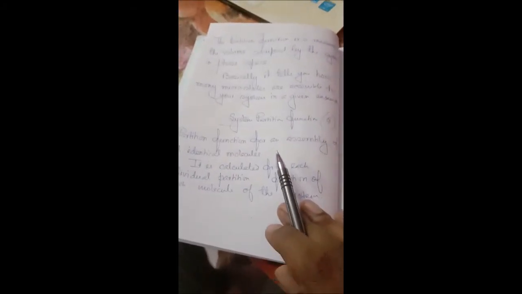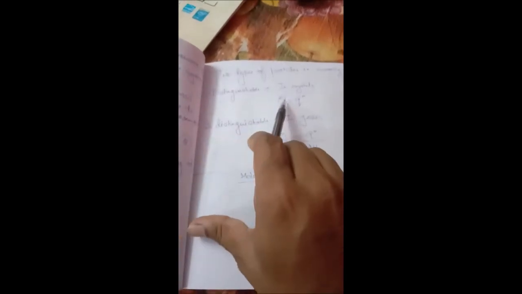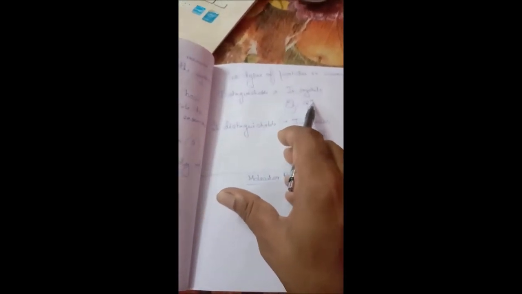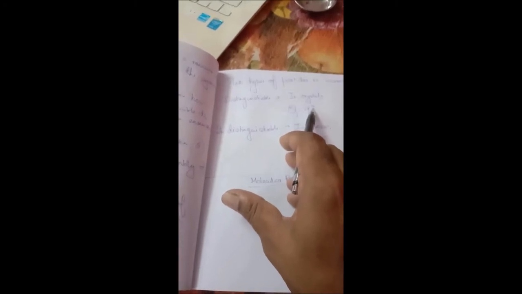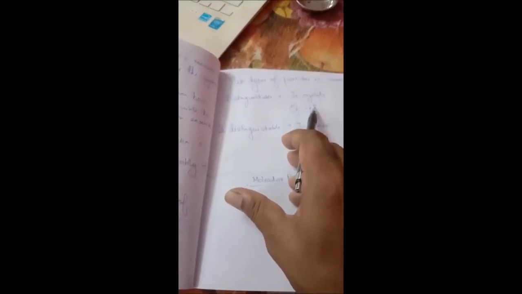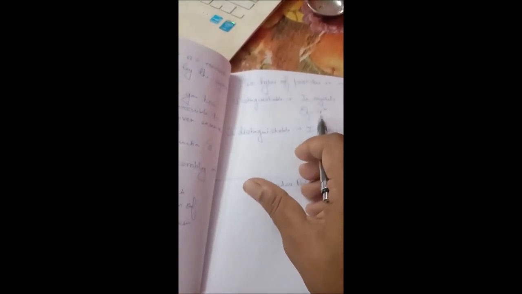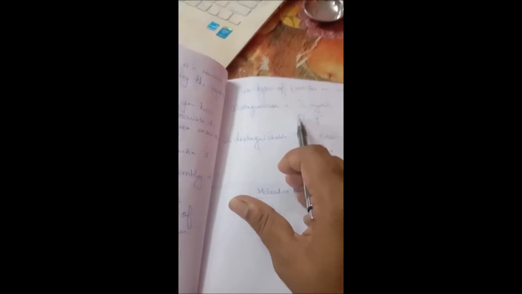So this system partition function can also be of two types depending on the type of the particles we are dealing with. One is the distinguishable partition function. The distinguishable case is basically the crystal. So in case of a crystal, Q equals small q to the power N. Here N is the total number of crystals, or total number of molecules we are dealing with. Small q is the individual partition function, and this capital Q is the total partition function.